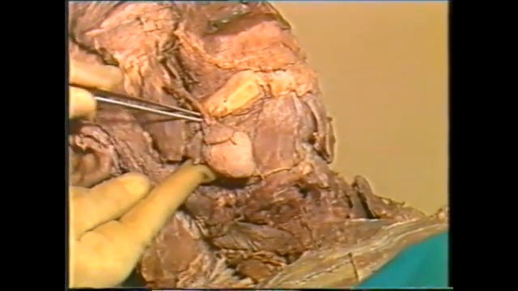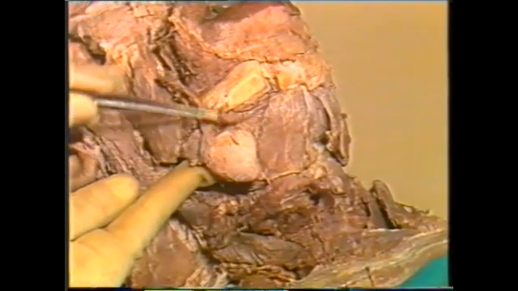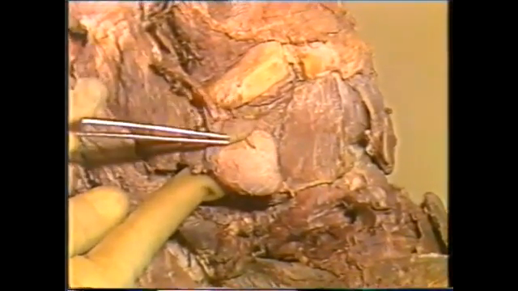This is the superficial part of the submandibular salivary gland, showing the facial vein on its surface. The submandibular lymph node is also seen on its surface.